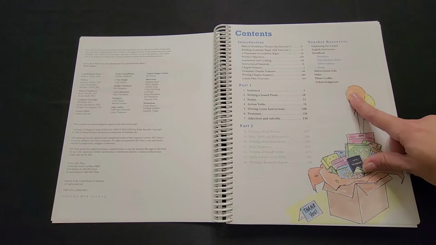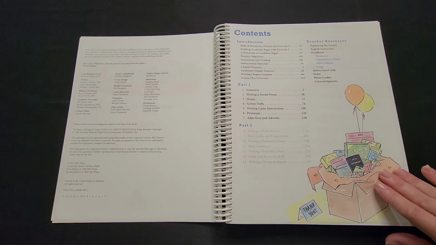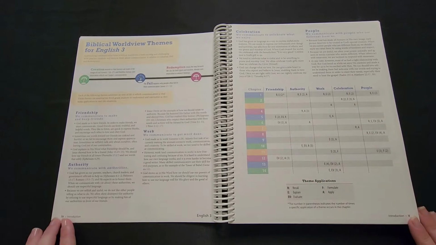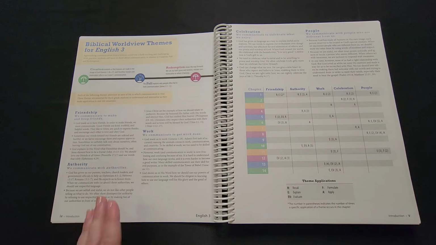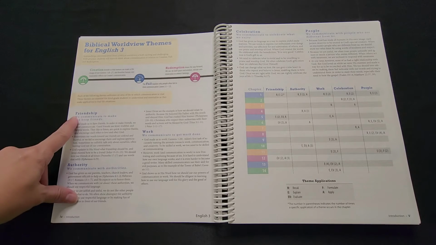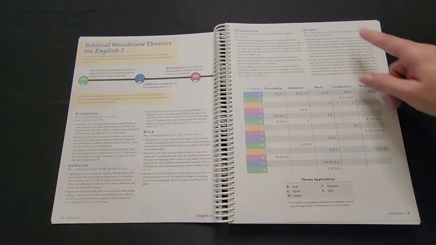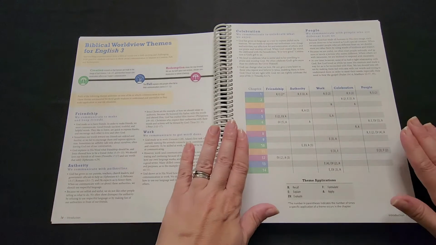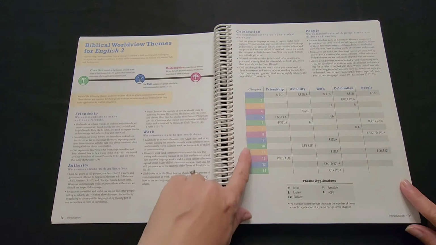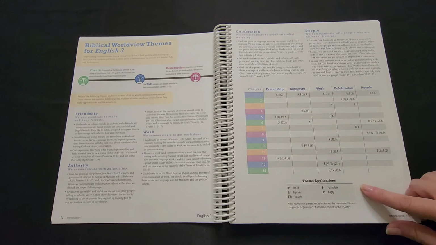And then here are some of the teacher resources that are available in the back of the Teacher's Edition. Like every BJU Press subject, English 3 is approached from a biblical worldview. In this course, your child will learn to look at communication in the realms of friendship, authority, work, celebration, and people. This chart will show you in which chapter each theme is addressed and how it is applied.